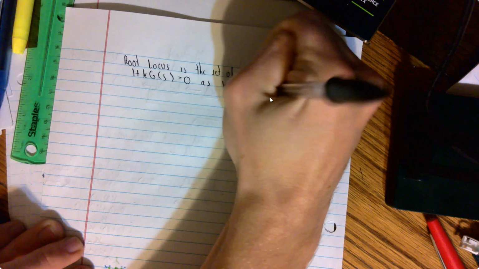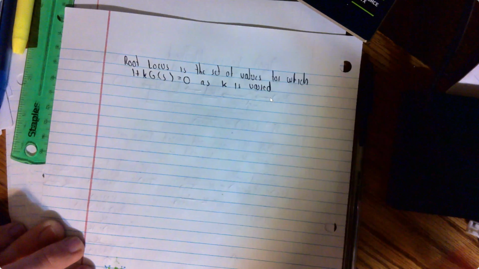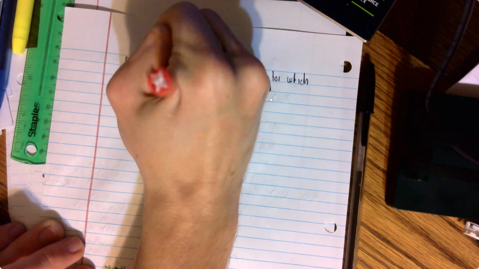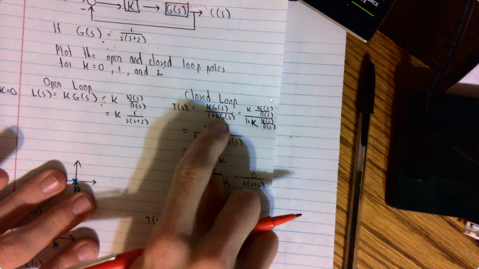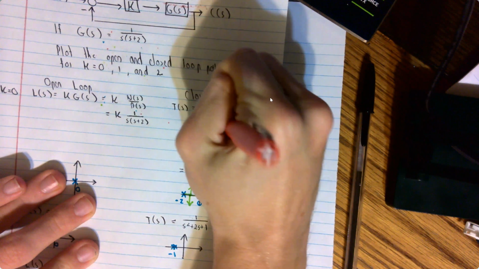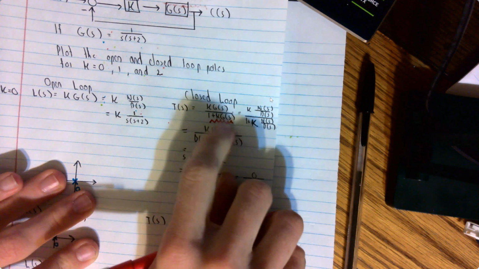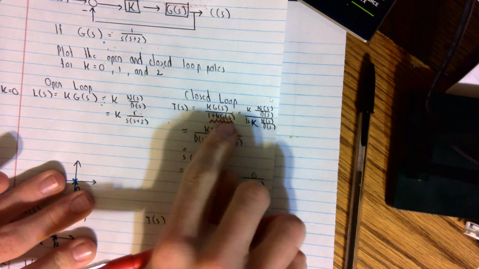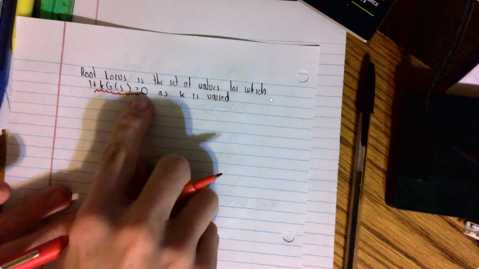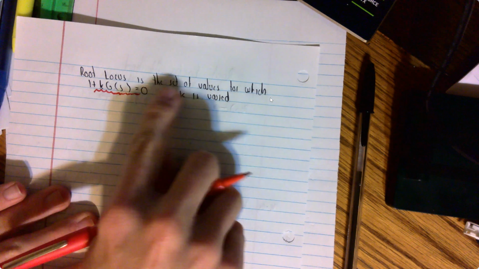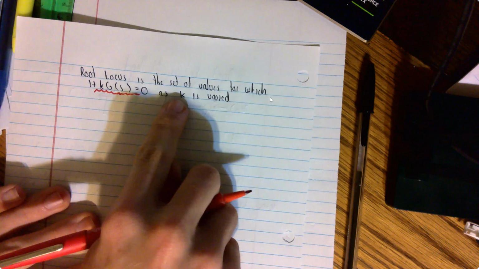And why did I write this equation right here, 1 plus kg of s is equal to 0? Because remember, 1 plus kg of s is the denominator of our closed loop system, and that determines where the poles are. So when this is equal to 0, that's our poles. So that's basically saying it's the values for which the closed loop poles when k is varied. So that's the root locus.